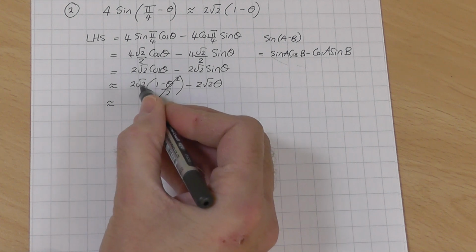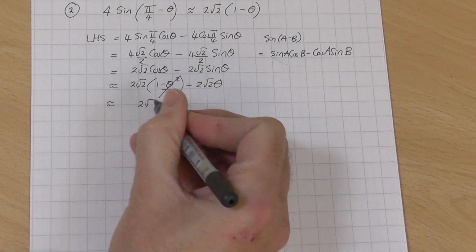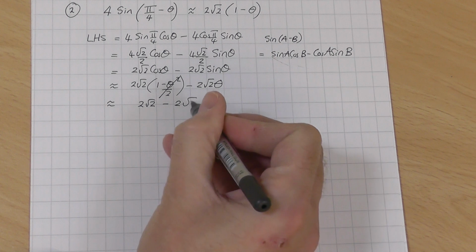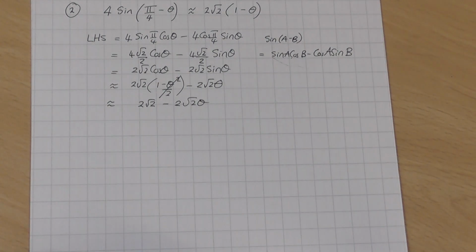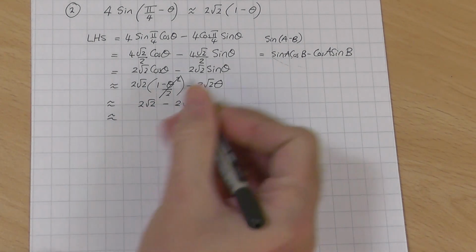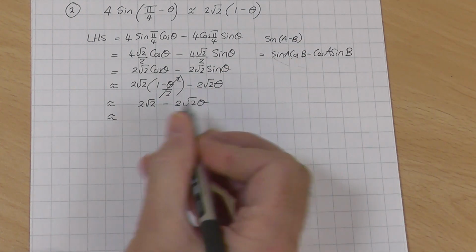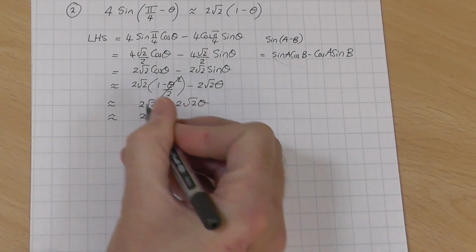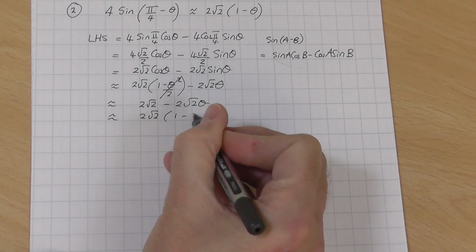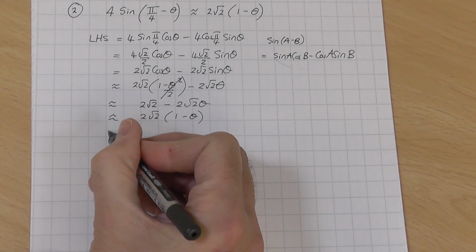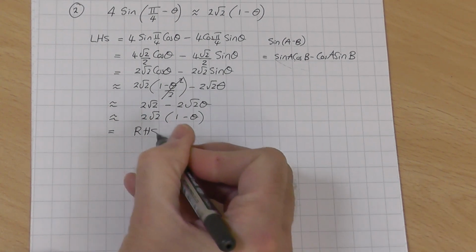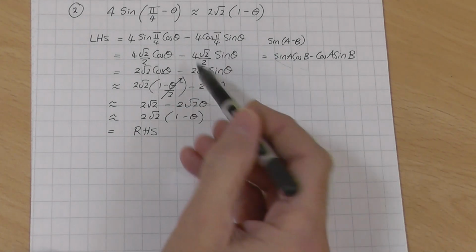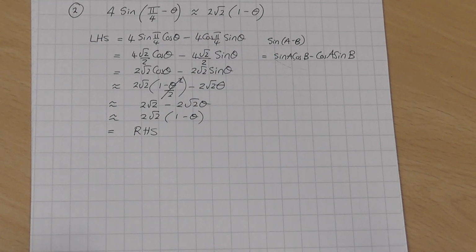Expand now. 2 root 2 times 1 is 2 root 2. Take away 2 root 2 theta. And then finally, to get the right hand side, take out a common factor of 2 root 2, and you get 2 root 2 bracket 1 minus theta, which is the right hand side. So there you go. This identity is proven for small angle theta, provided that theta squared can be totally ignored and replaced with 0. And that's the end of this video.